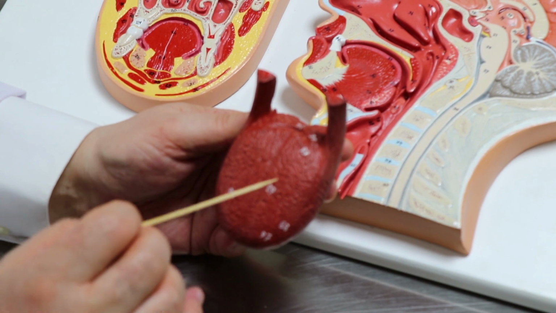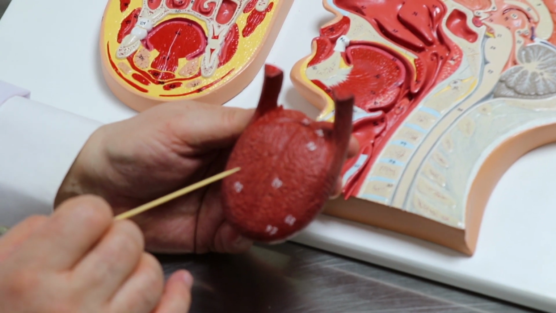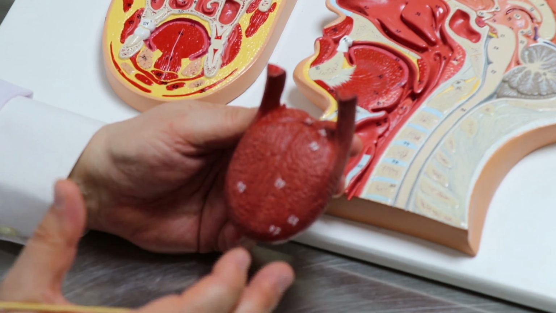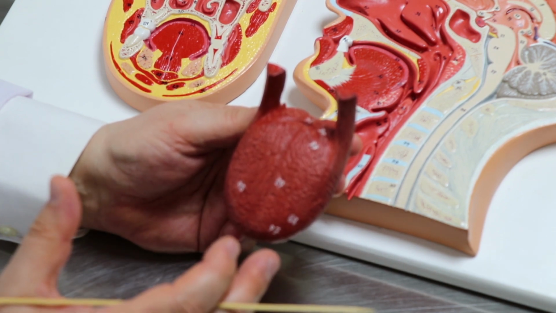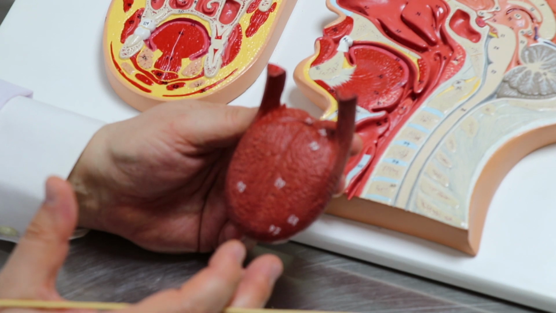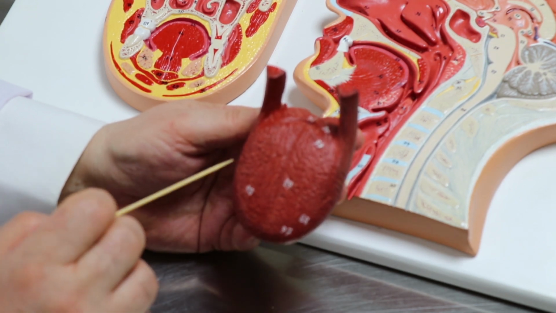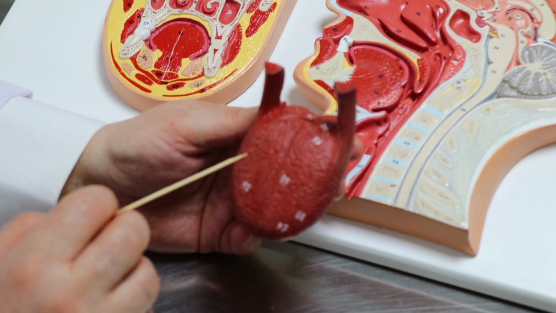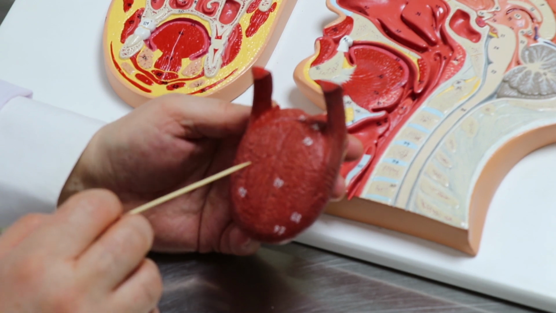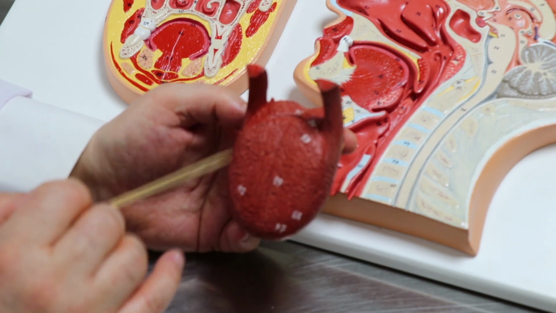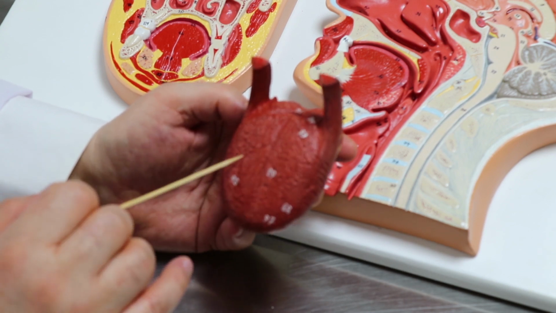But don't forget that filiform papilla does not contain any taste buds. It has an increased amount of nerve fibers, sensory fibers, but it does not have any taste buds. So basically this area is the taste.